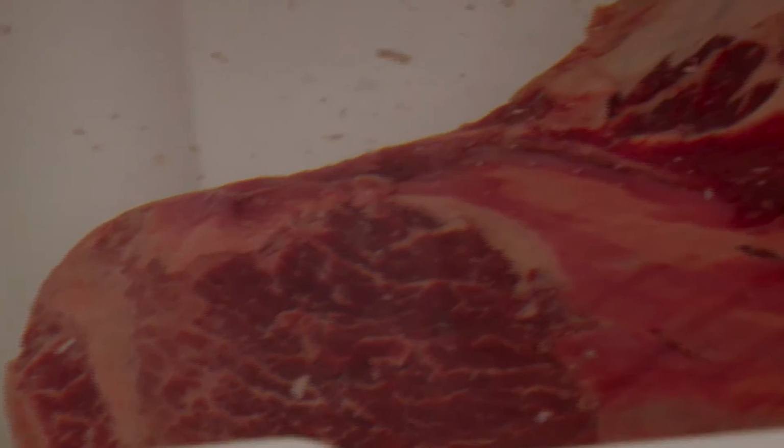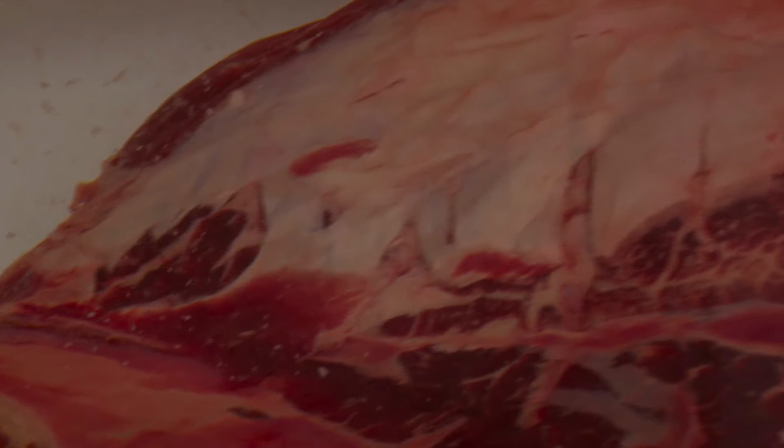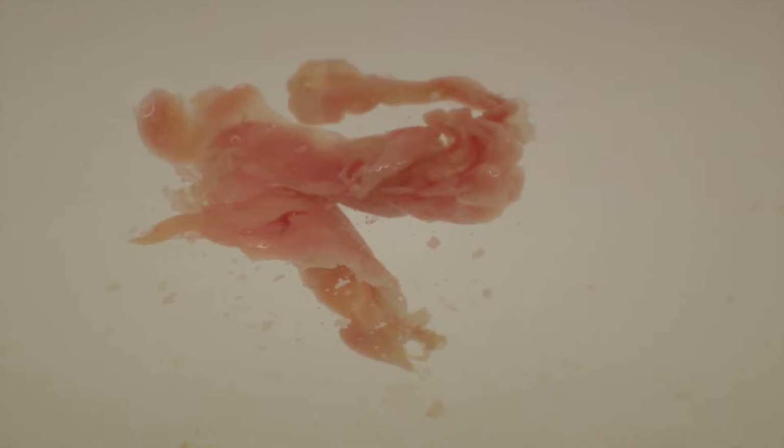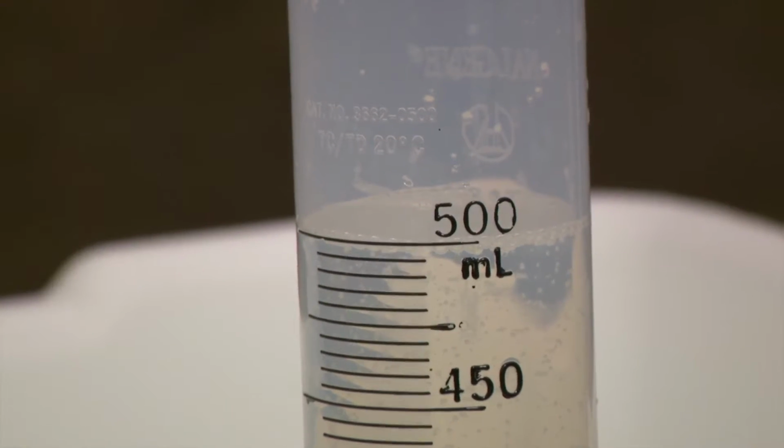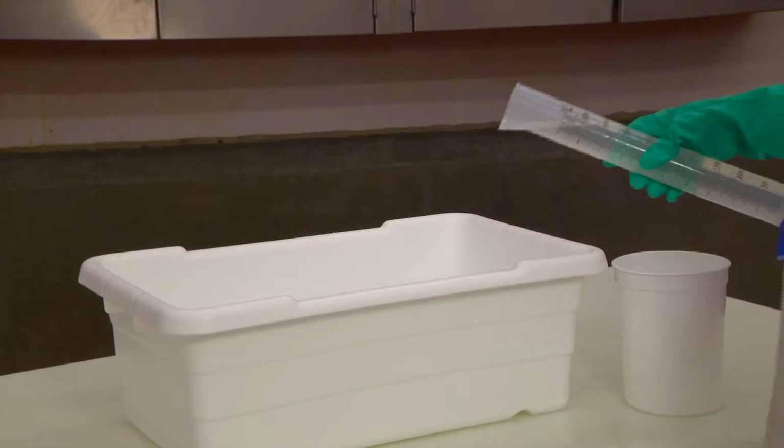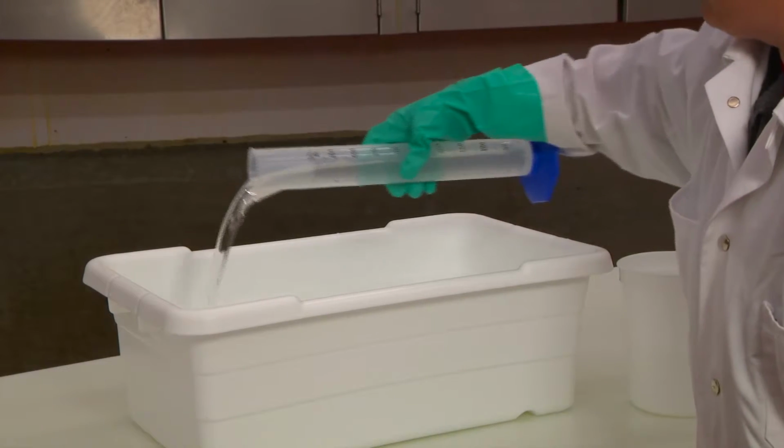During the dipping process, it is important to monitor the lactic acid solution for excessive blood, fat, or other material buildup. It may be necessary to mix a new batch of solution in order to ensure the efficacy of the lactic acid intervention.